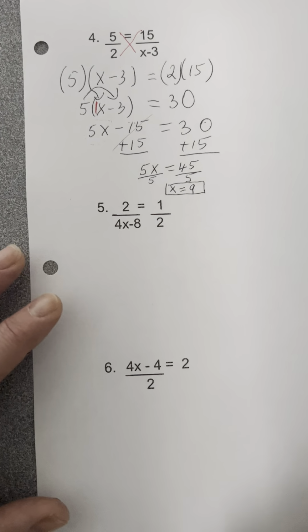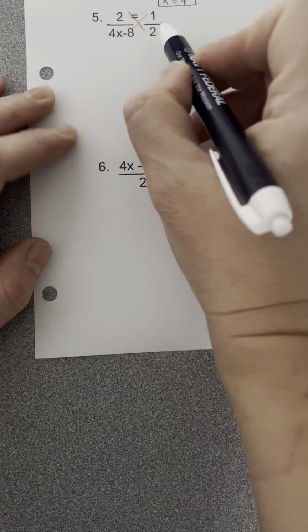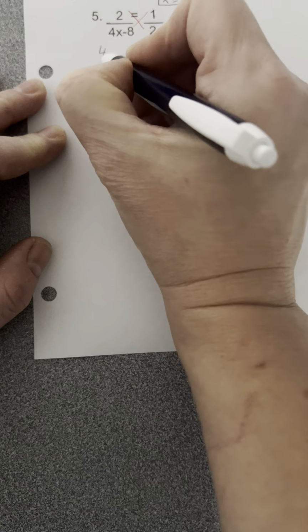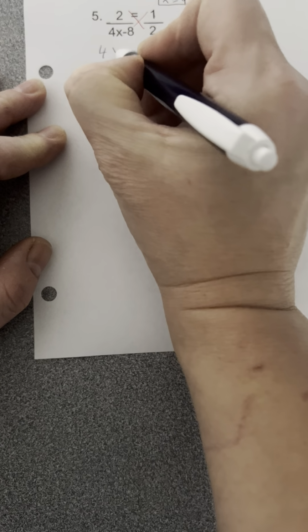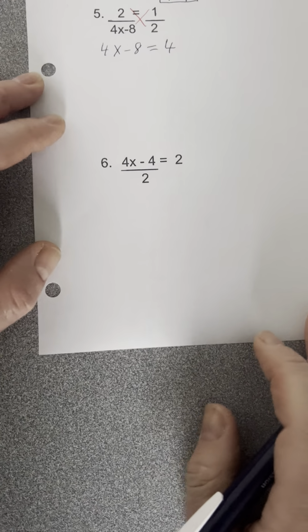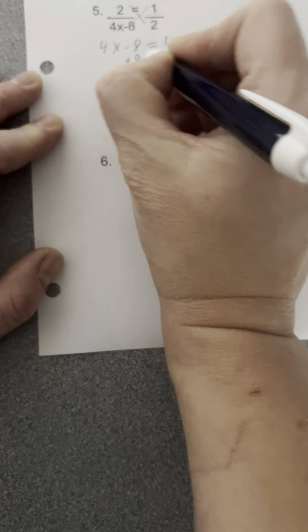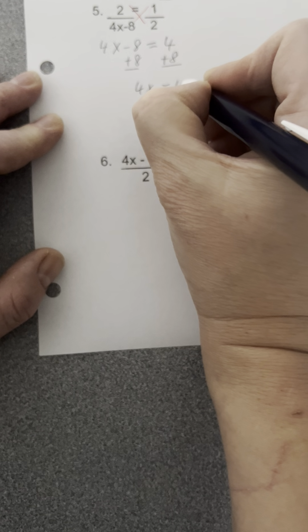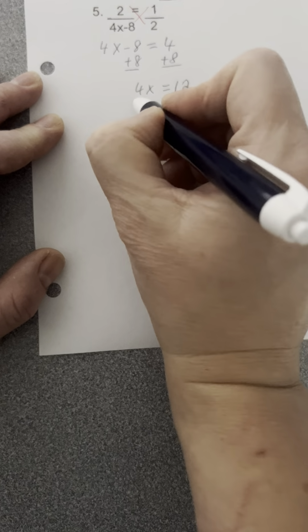All right, next one up, same deal. I'm going to cross multiply. So 1 times anything is just anything. So I don't think I need to write that out. And 2 times 2 is just 4. Now let's solve our 2-step equation, opposite operation. All right, and last step, divide.